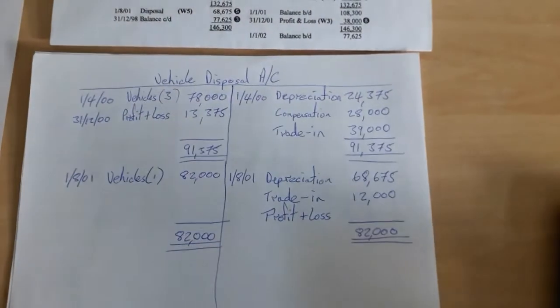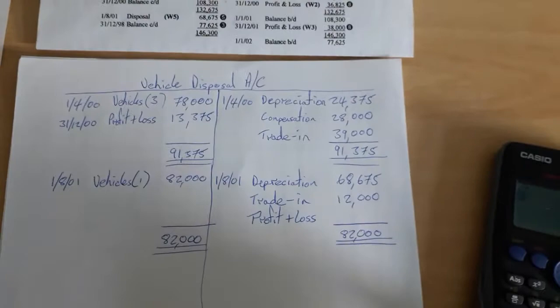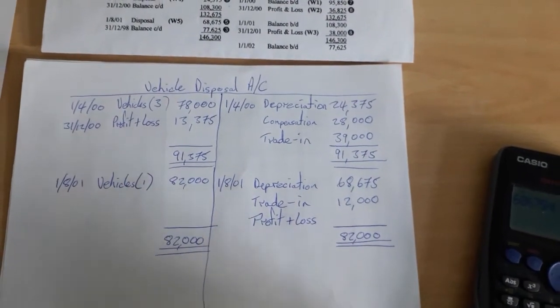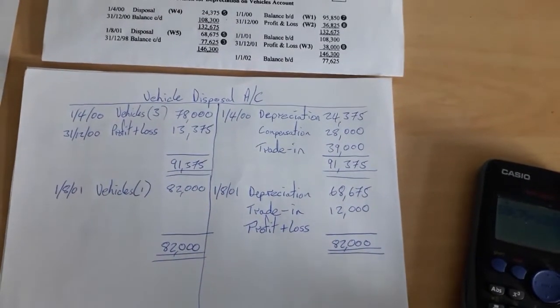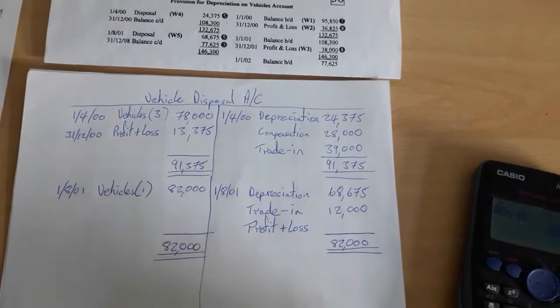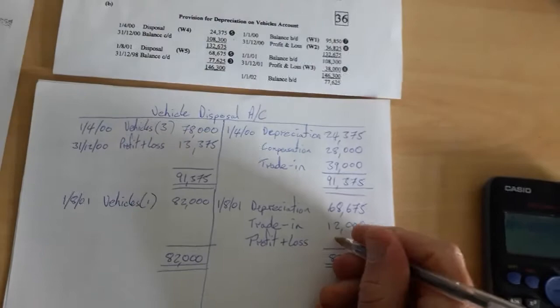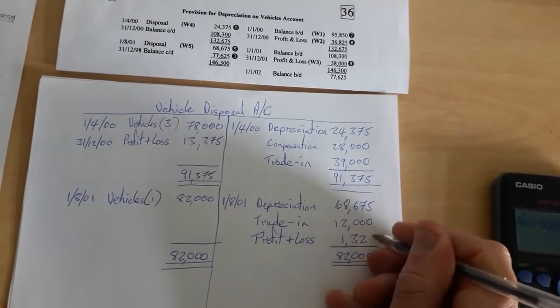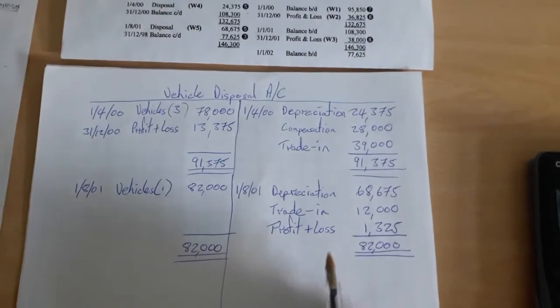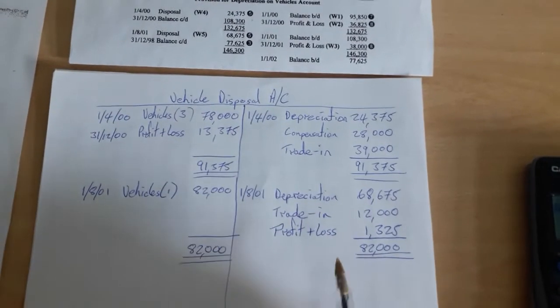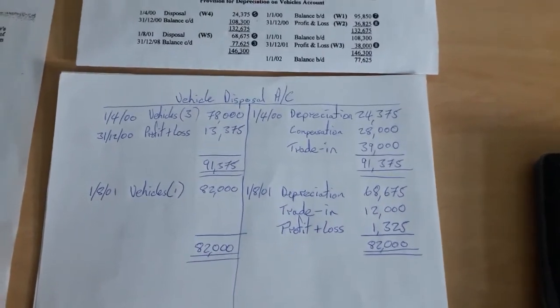It's already got 68,675 plus 12,000 coming to 80,675. So take that away from 82,000. Gives me 1,325. And although we say profit and loss, it represents a loss because it's on this side. And that's it for the vehicle disposal account.